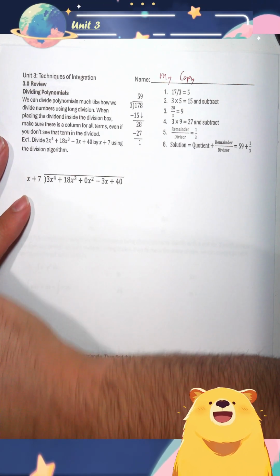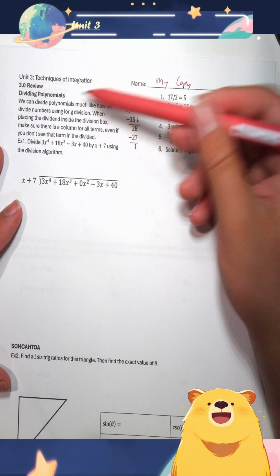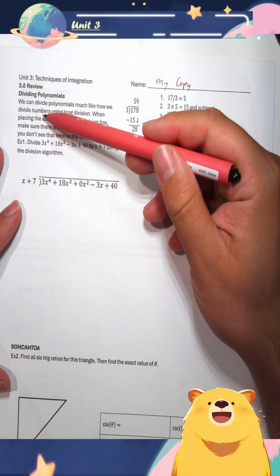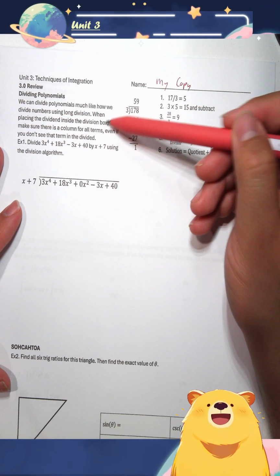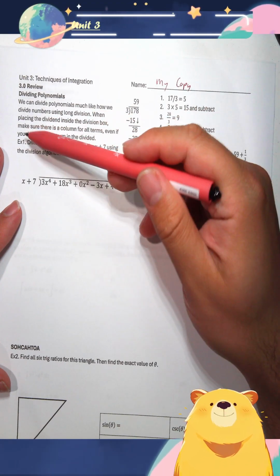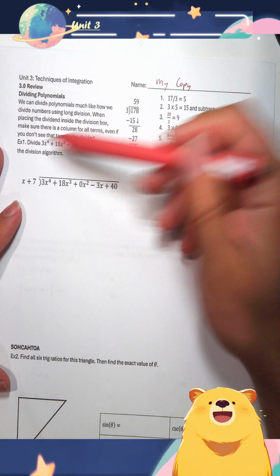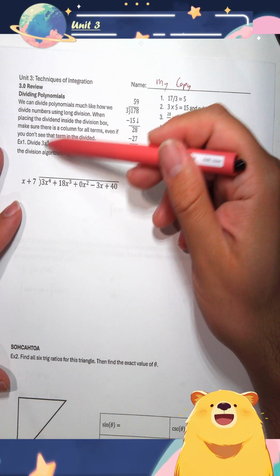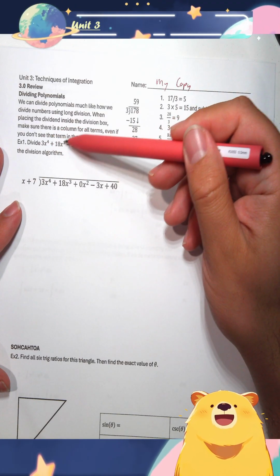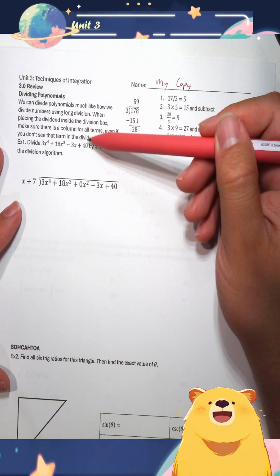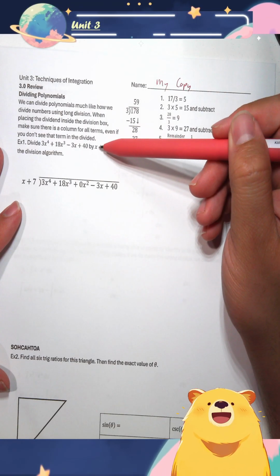First, dividing polynomials. We can divide polynomials much like how we can divide numbers using long division. When placing the dividend inside the division box, make sure there is a column for all terms even if you don't see them in the dividend. Example, divide 3x^4 + 18x^3 - x + 40 by x + 7.